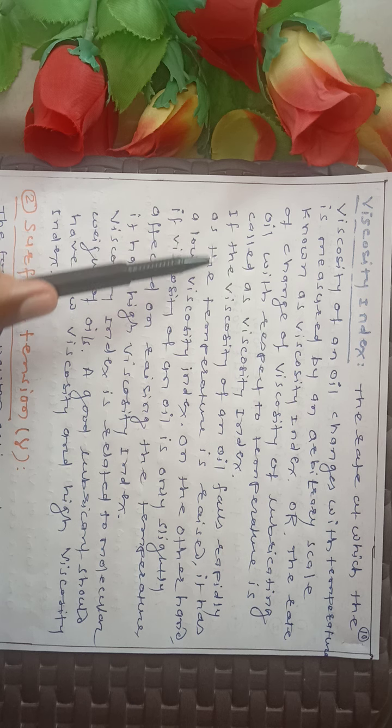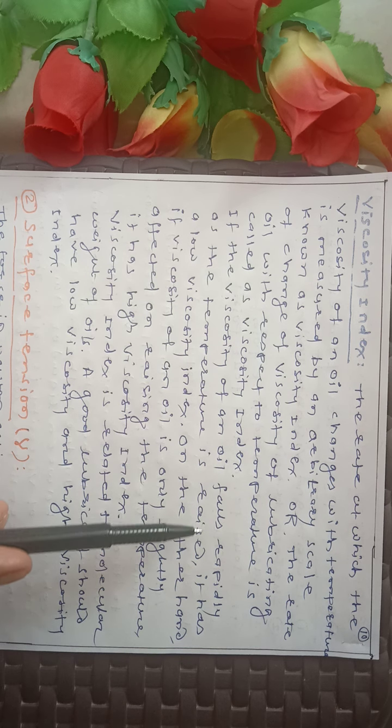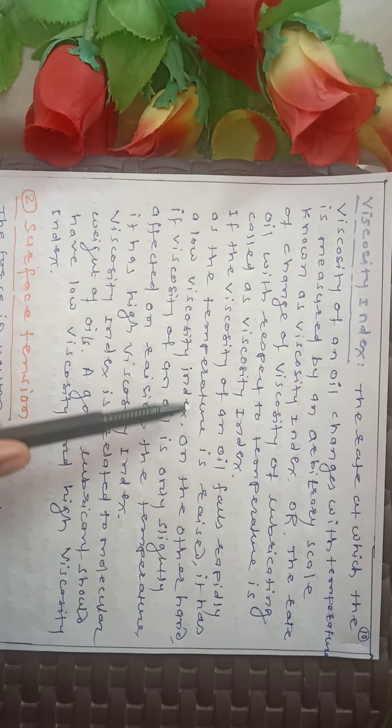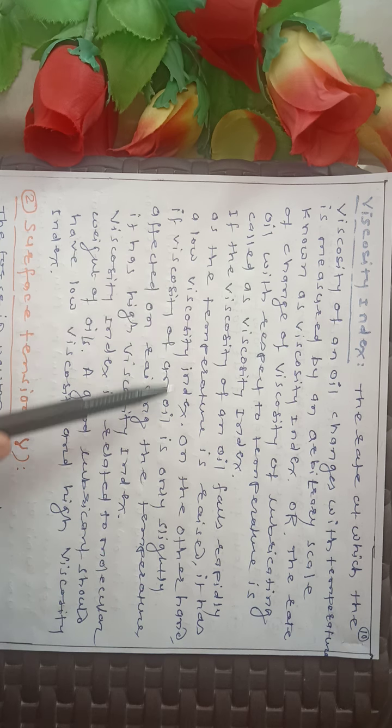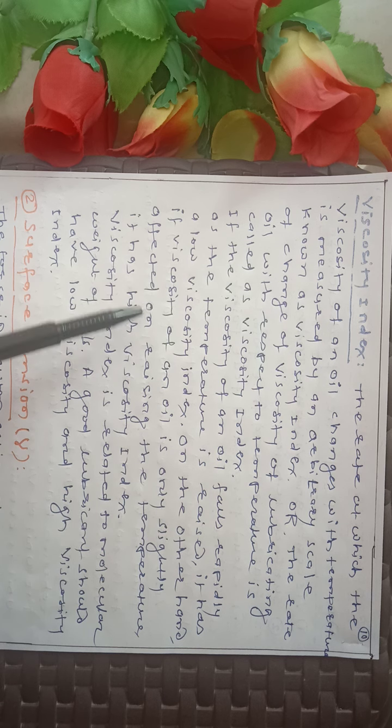Now here, if the viscosity of an oil falls rapidly as the temperature is raised or increased, it has low viscosity index. On the other hand, if viscosity of an oil is only slightly affected on raising the temperature, it has high viscosity index. Viscosity index is related to molecular weight of oils. A good lubricant should have low viscosity and high viscosity index.